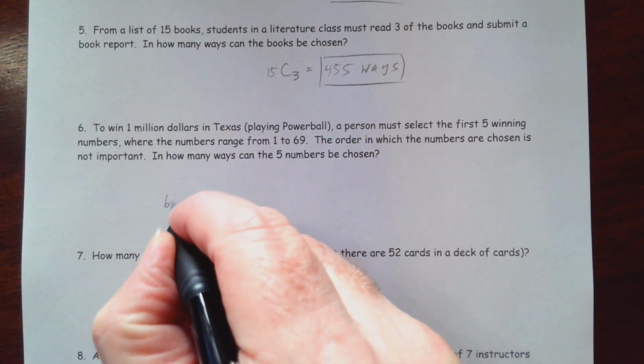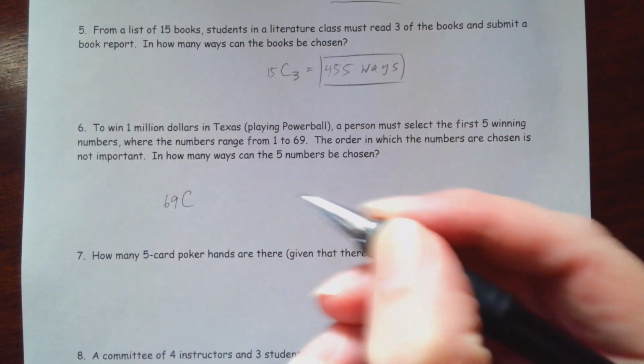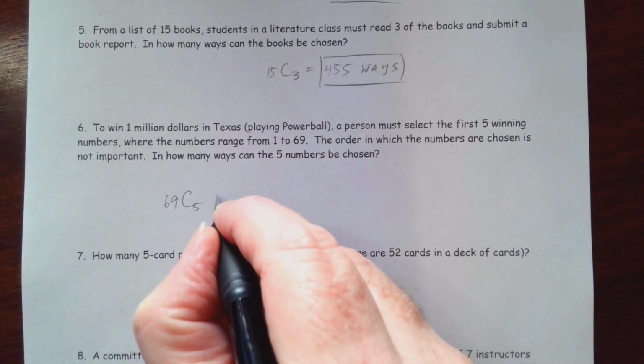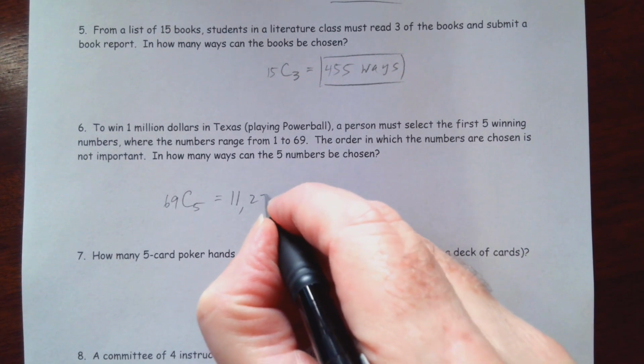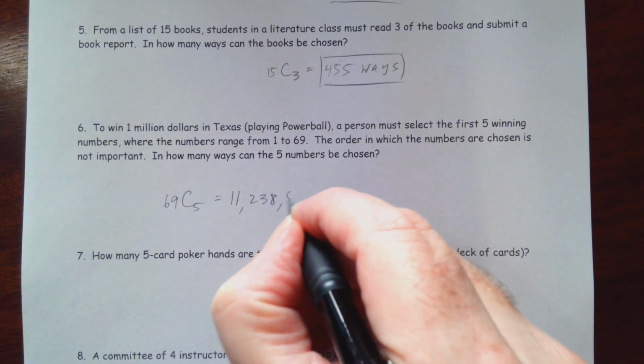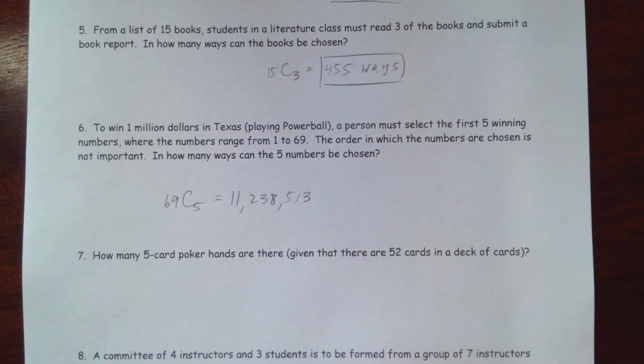So there's 69 numbers to choose from, and we're choosing 5. That's 11,238,513. So basically, if you buy 1 ticket, you've got a 1 in about 11 million chance of winning $1 million.